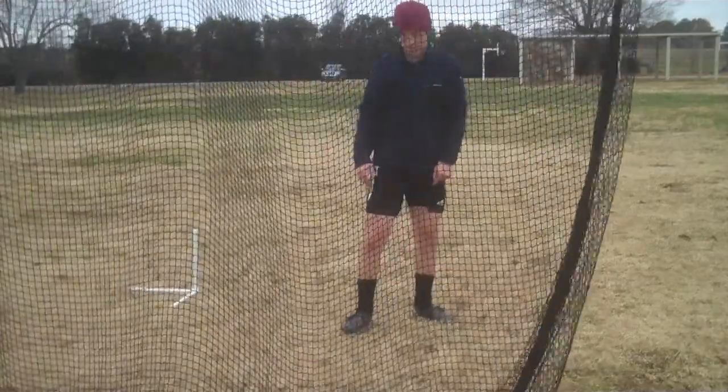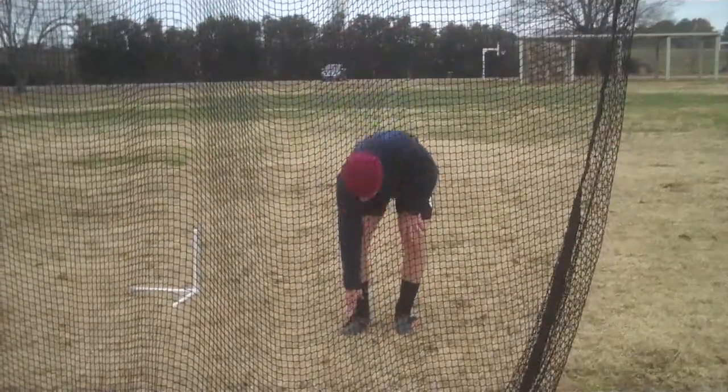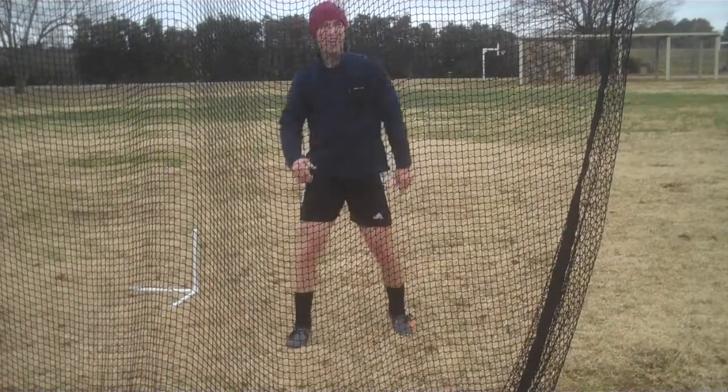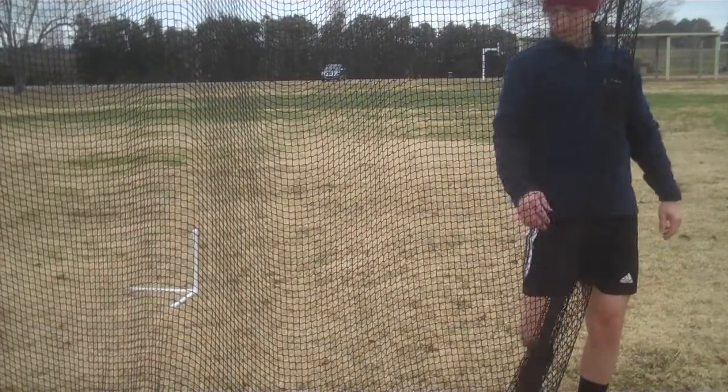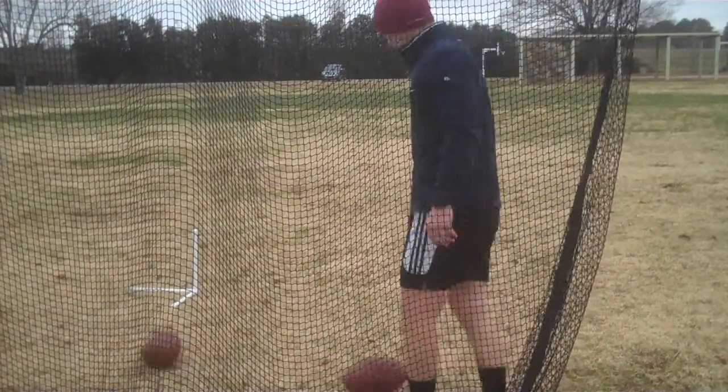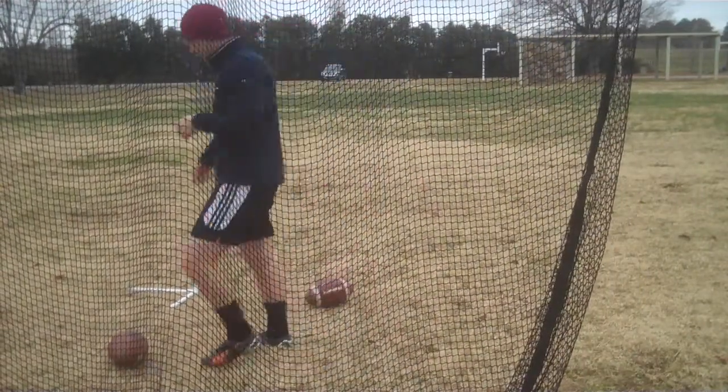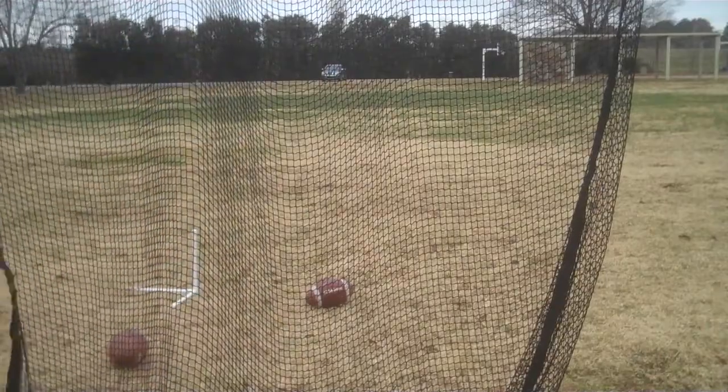Ow! I say ow because it hit my toe. It came right off my big toe. Ow. Gonna give me a bunion if I keep kicking like that. All right, that's not good. Not a good, oh, that hurt.